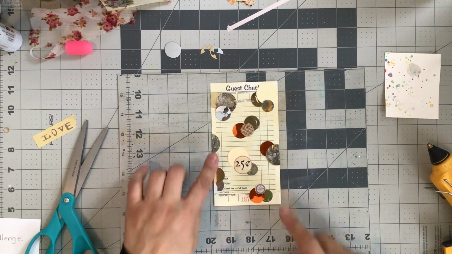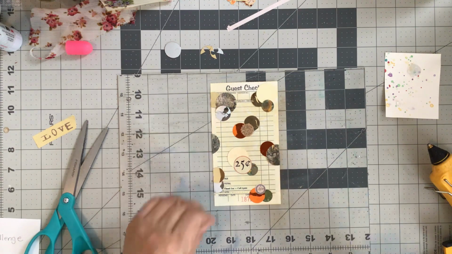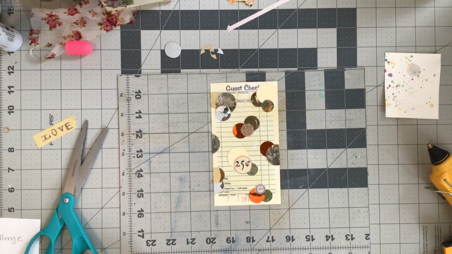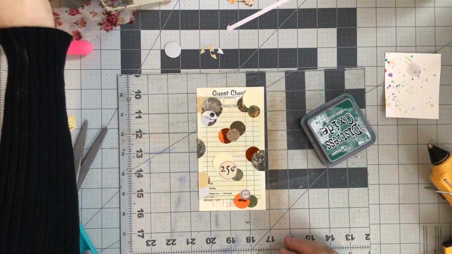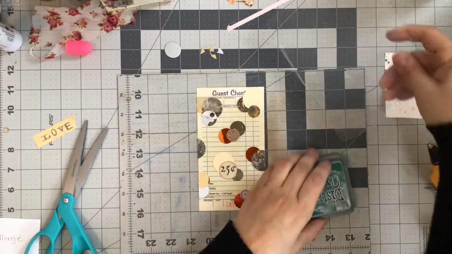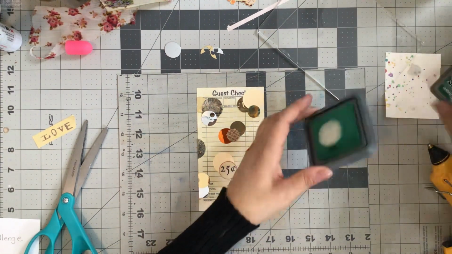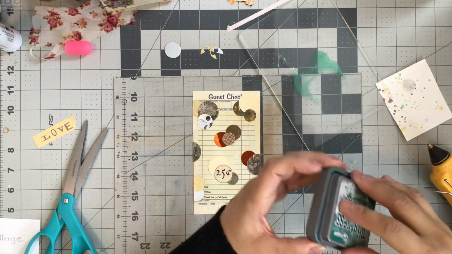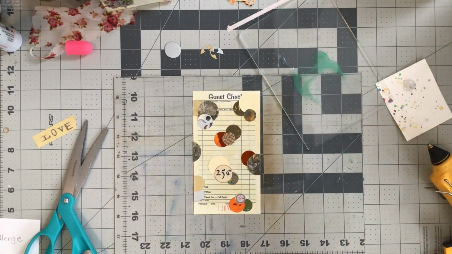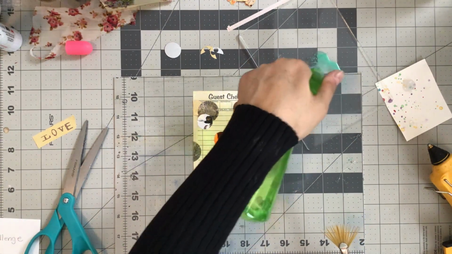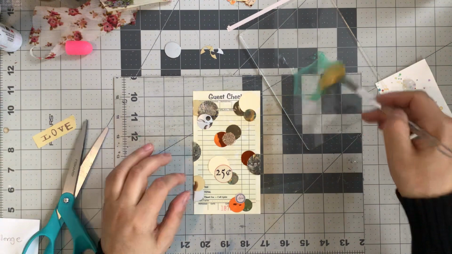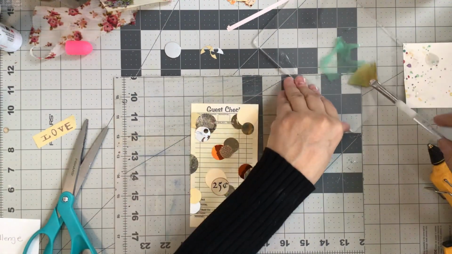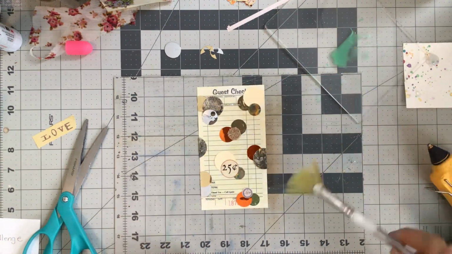I'm thinking green. I'm liking the pull of the green in that. So I'm gonna do just a little splattering of pine needle. Just a dab. See if that elevates it a little bit. Just try and keep this mess to a minimum.